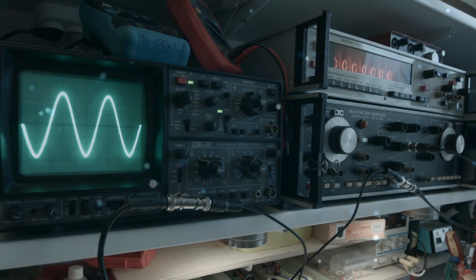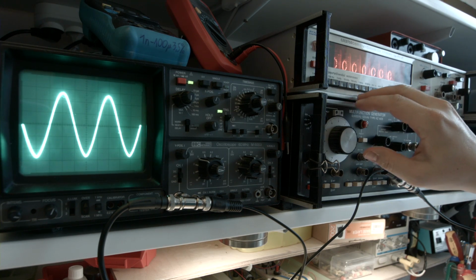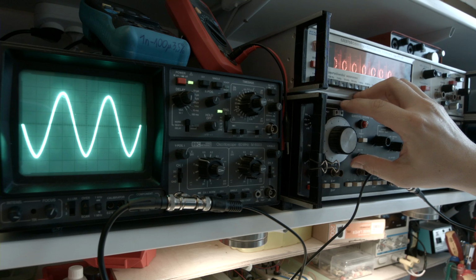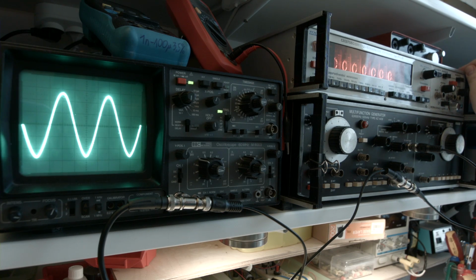Okay, let's modulate something and see it on the digital scope, see its spectrum. So we have a nice 500 Hz fundamental frequency, and let's modulate it by 100 Hz.